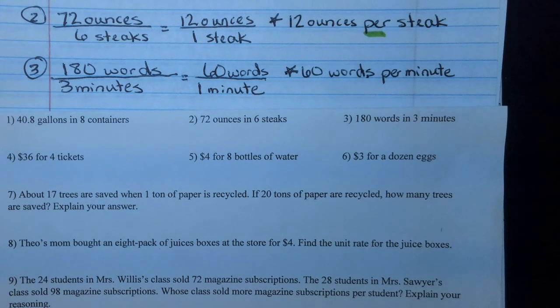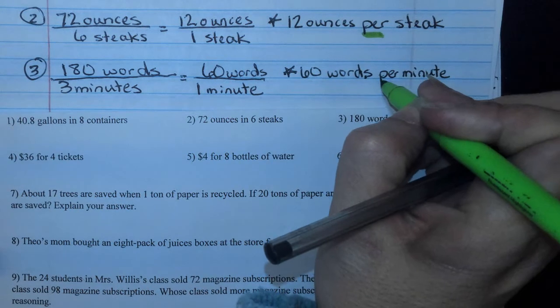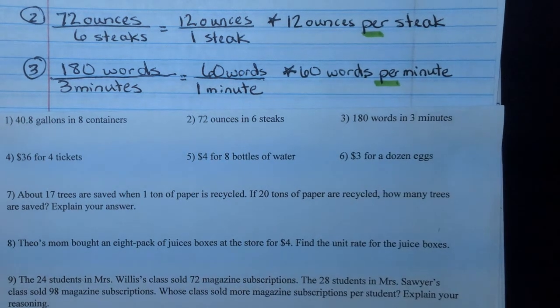You can change it even more, to 1 word per second. Ah, you could. Yeah.